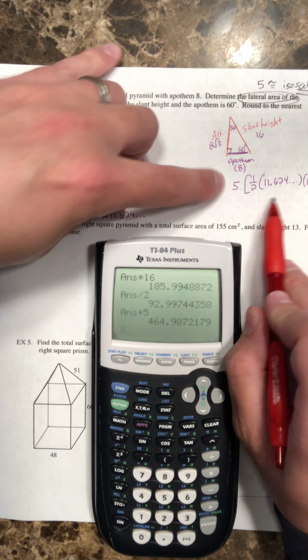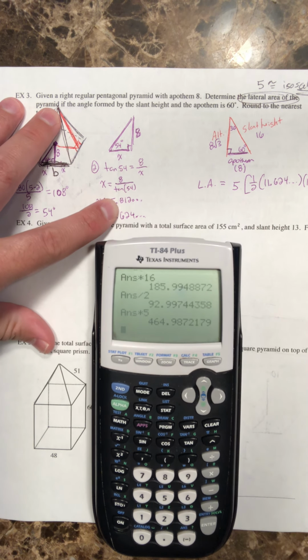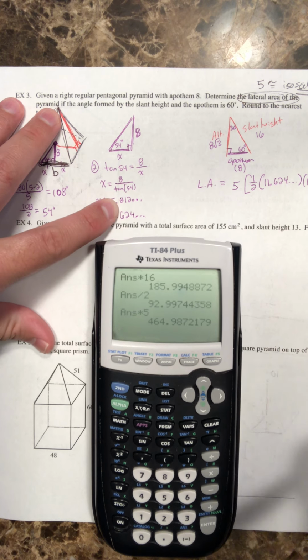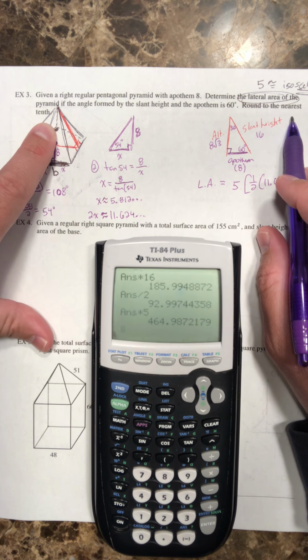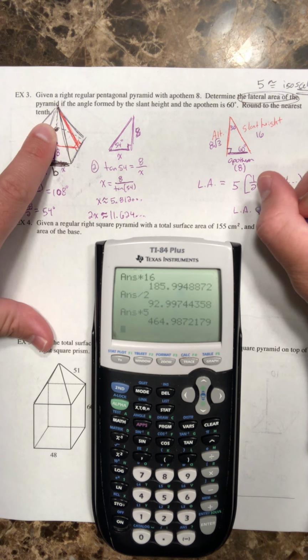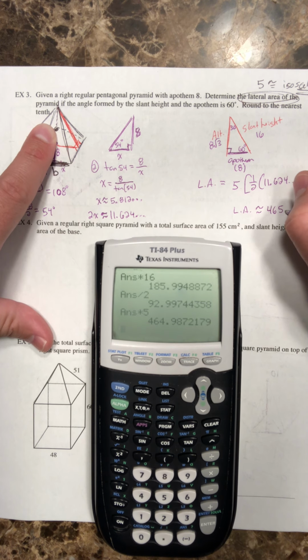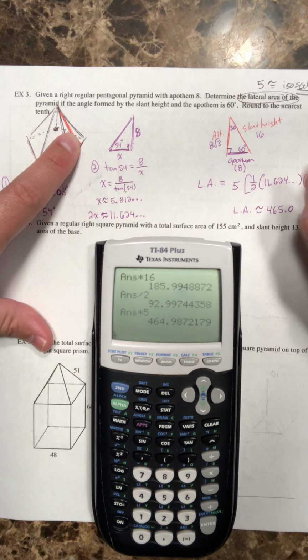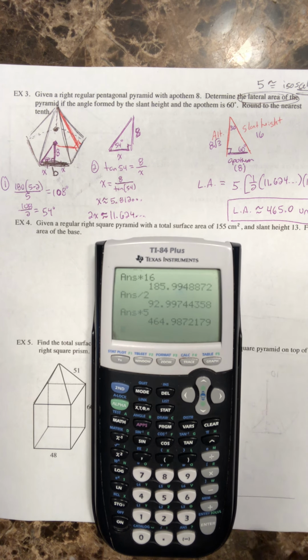So the area of the 5 congruent isosceles triangles, which would be the lateral area, is approximately 465 if we round to the nearest tenth. We could call that units squared, since they didn't tell us the units in the problem. All right, so that's exercise number 3.